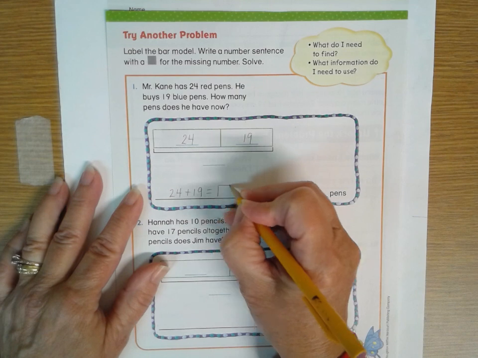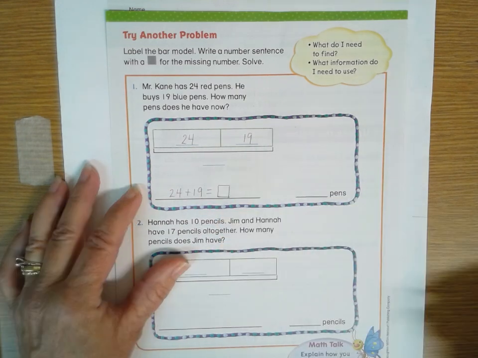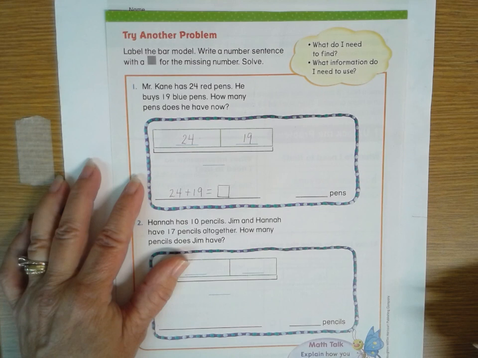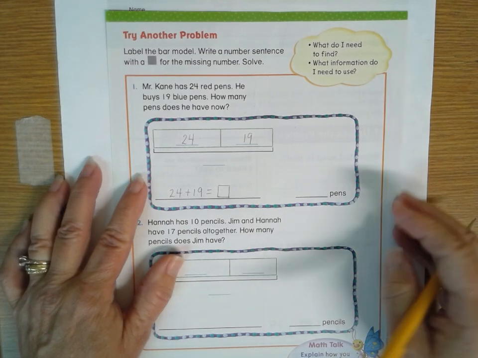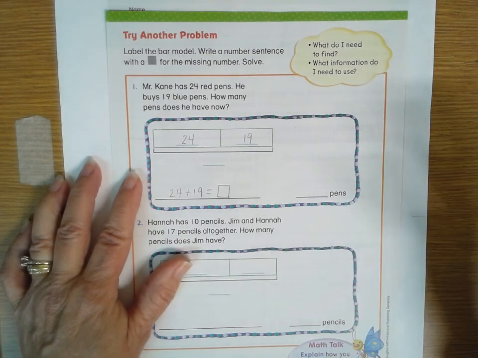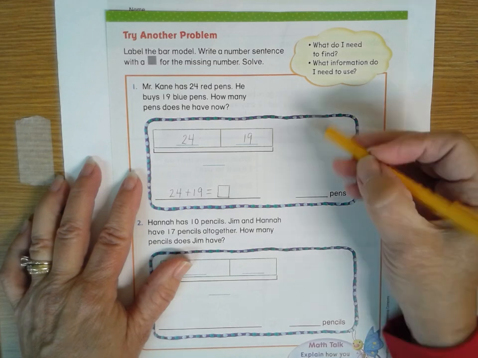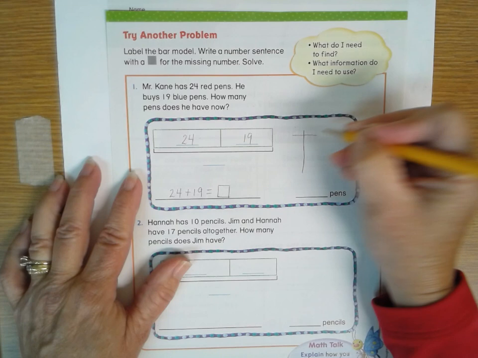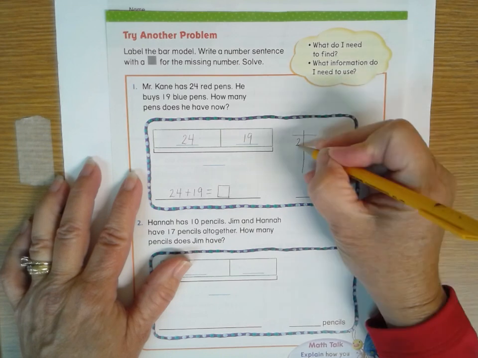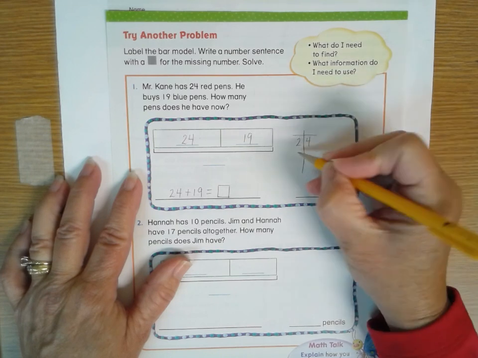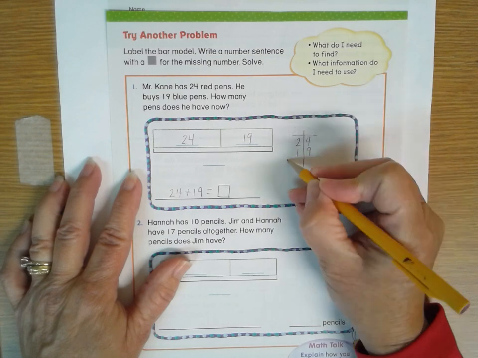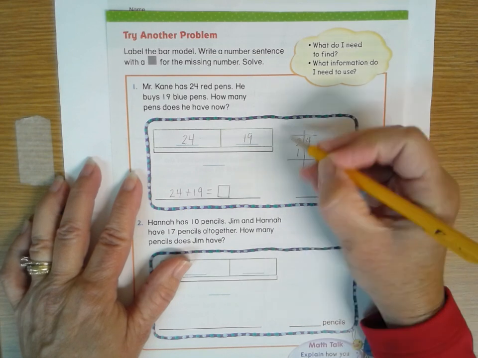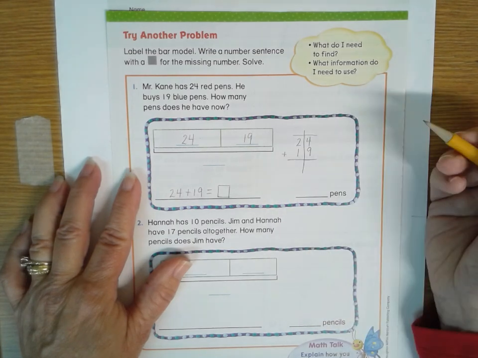And we have been learning about how to add with regrouping. That's the easiest way for me to do it. So in this blank space over here, I'm going to make a T so that I can add that 24 and 19 and use that skill that we've been practicing. So we're going to start in the ones place first. 9 plus 4 is 13.